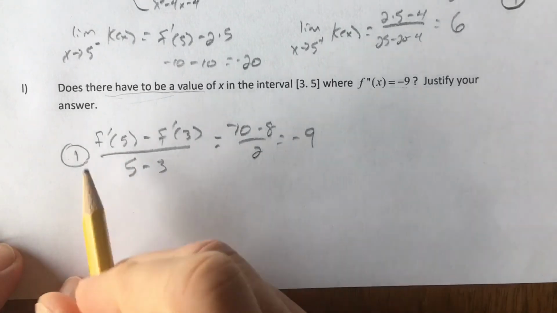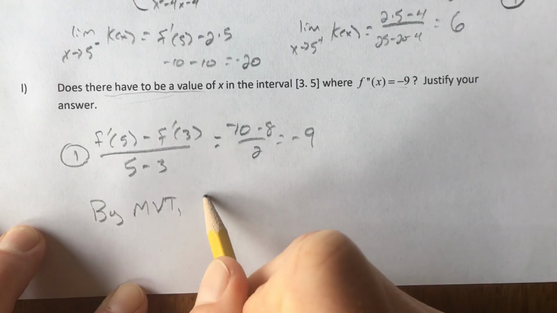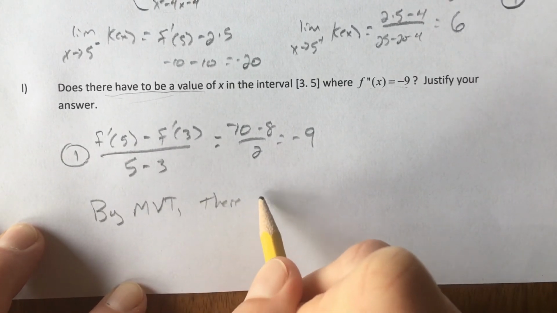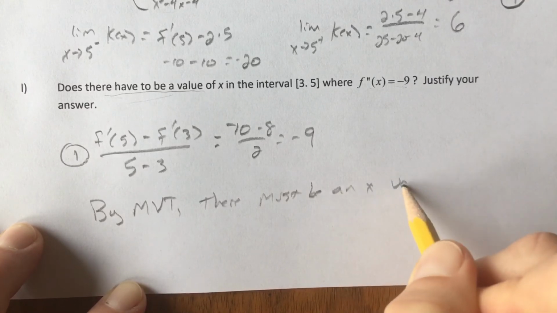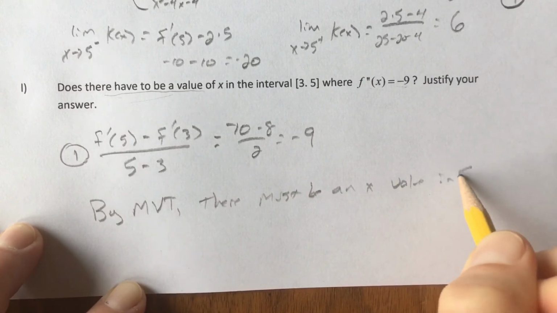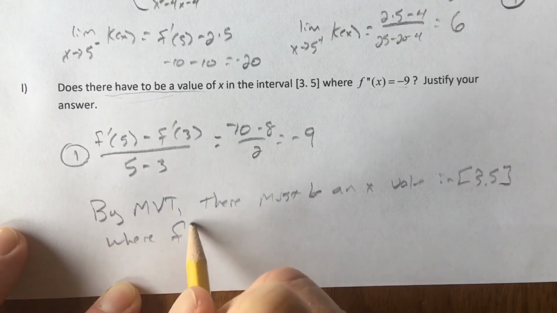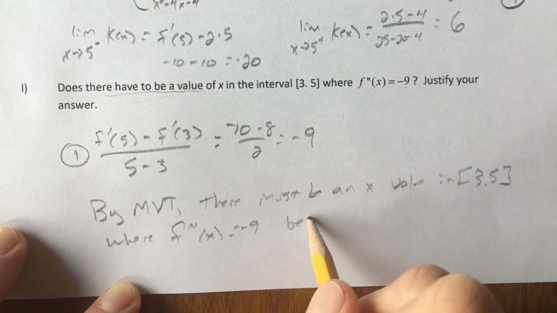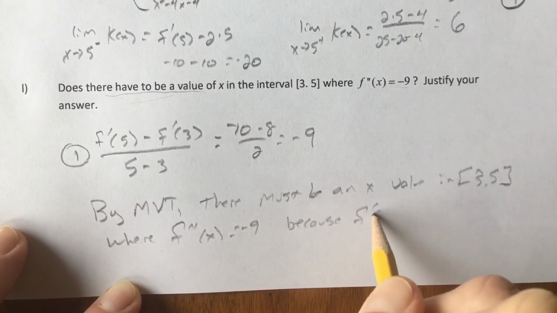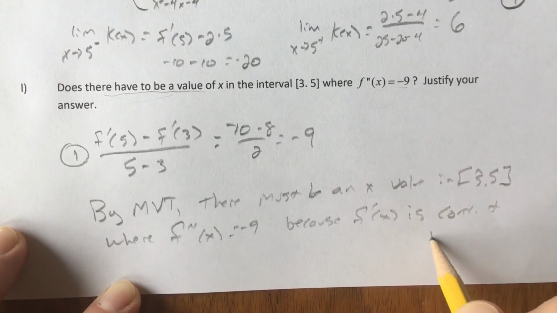Okay, and so by the mean value theorem, there must be an x value in 3 to 5 where f double prime of x equals -9 because f prime of x is continuous and differentiable.